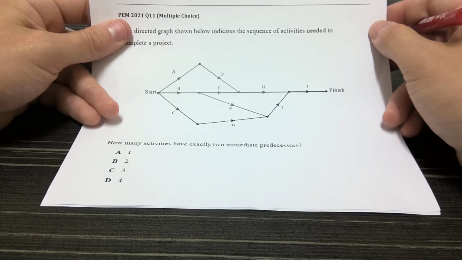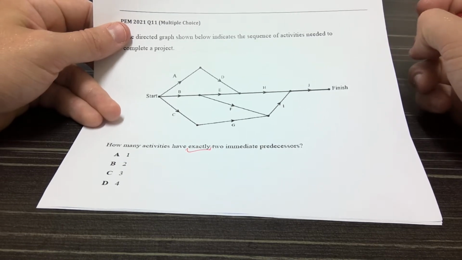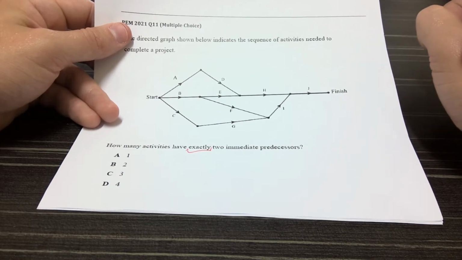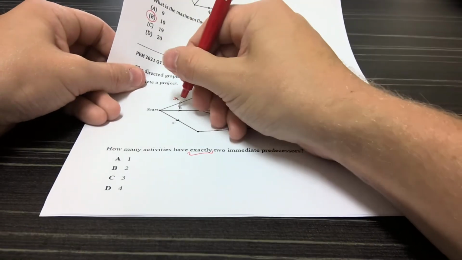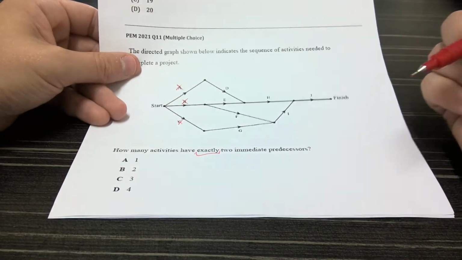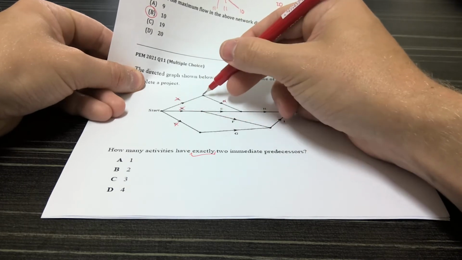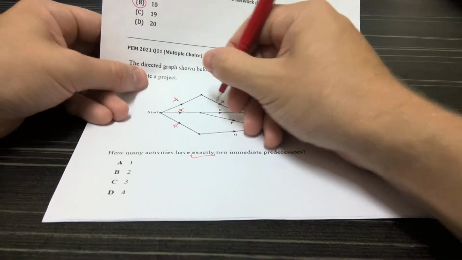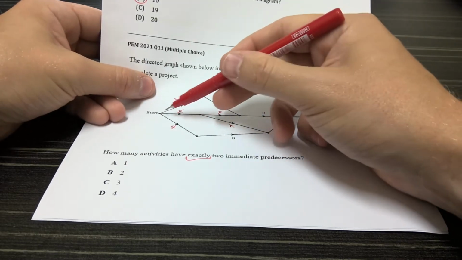How many activities have exactly 2 immediate predecessors? What we want to do is look at all the activities that have 2 things leading into it. So A has no immediate predecessors, it can't be A, it can't be B, and it can't be C, because they're from the start. So it can't be any of these. It can't be D, because there's only one thing going into the node before D. It also can't be E, because again, there's only one thing going into E, and it can't be F because there's only one thing going into F.